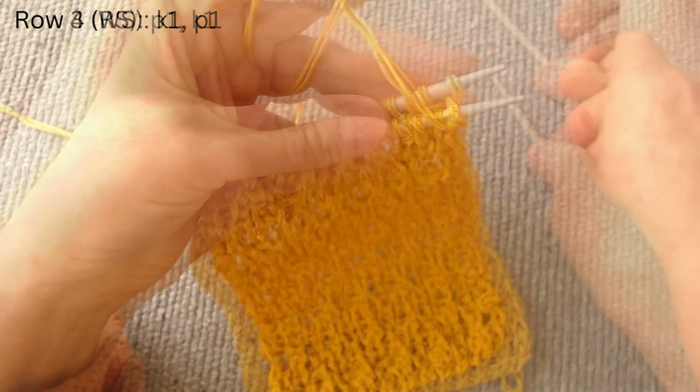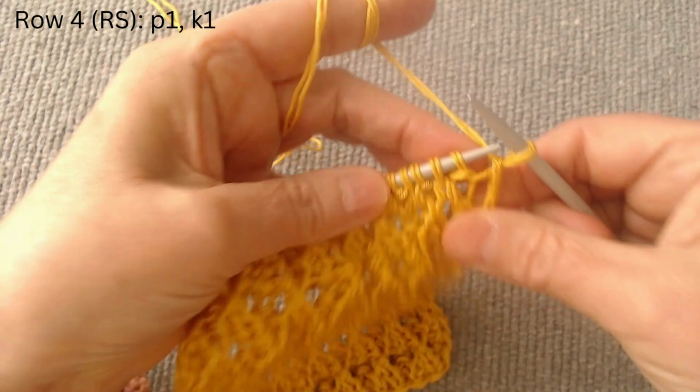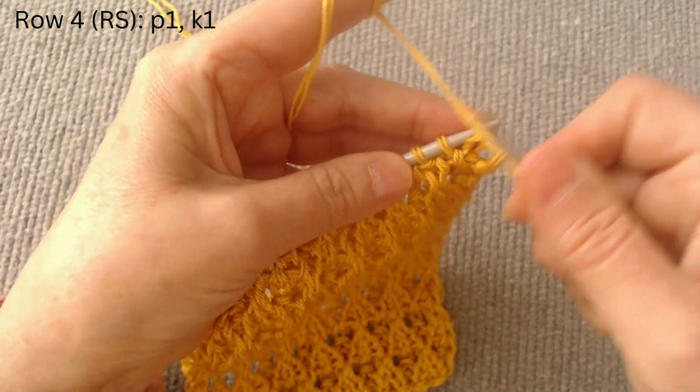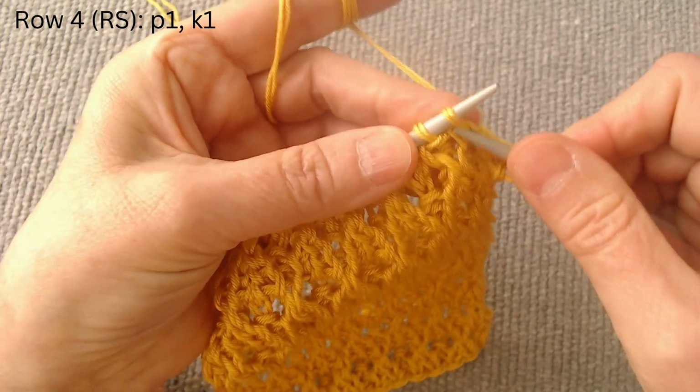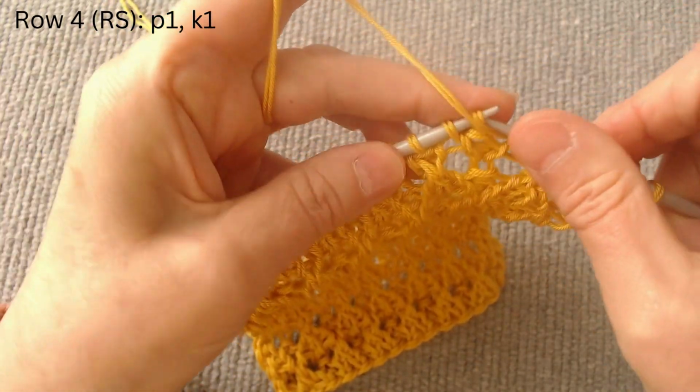The fourth row is on the right side. After slipping the edge loop, repeat the stitches from the previous row, purl 1 loop and knit 1, purl 1, knit 1, purl 1, knit 1.